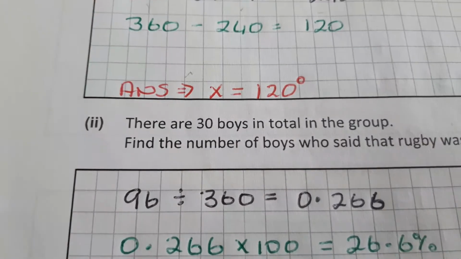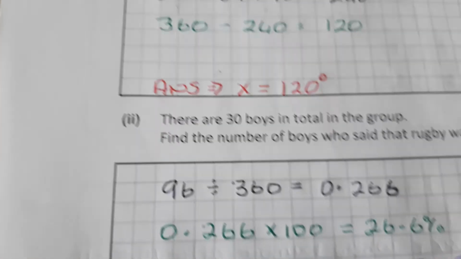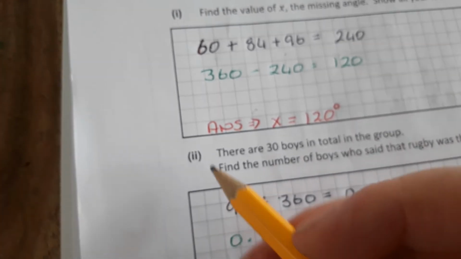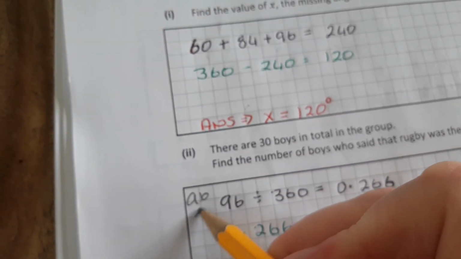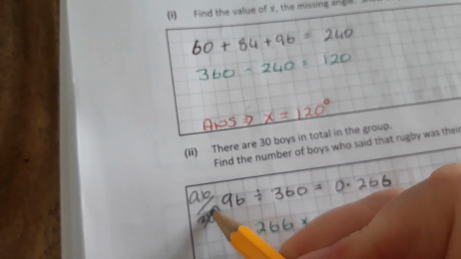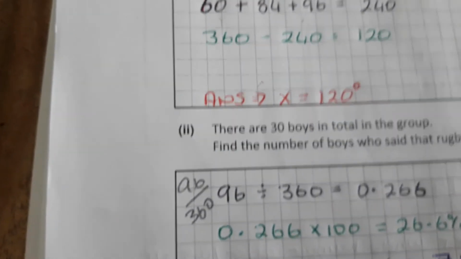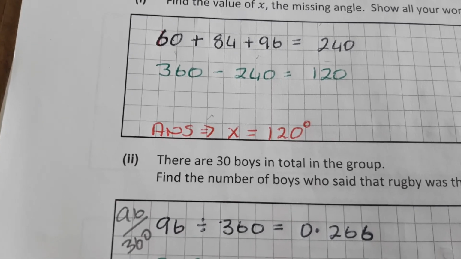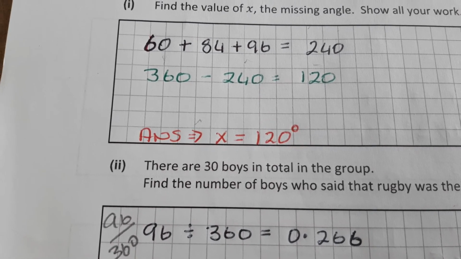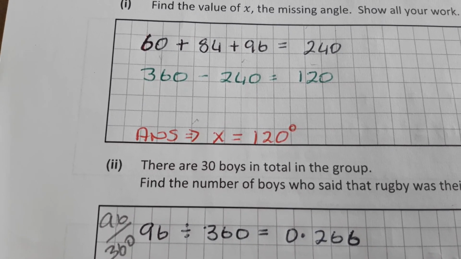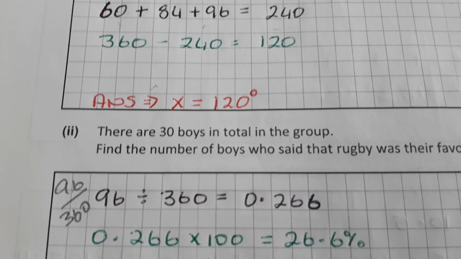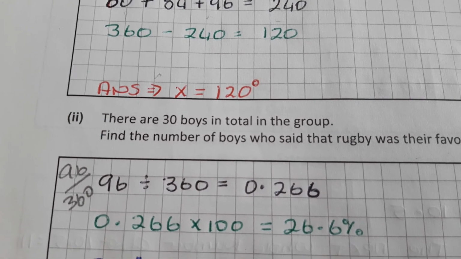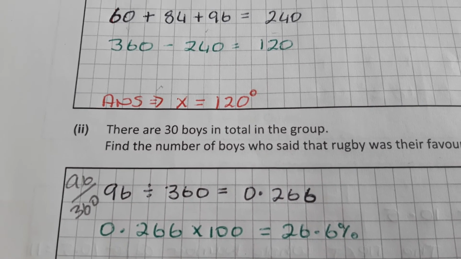So basically, what you're saying is that it is 96 out of 360. And 96 out of 360 is 96 divided by 360. And that gives you 0.266. To change that into a percentage, you simply multiply it by 100, because the whole amount is always 100%, and that gives you 26.6%.